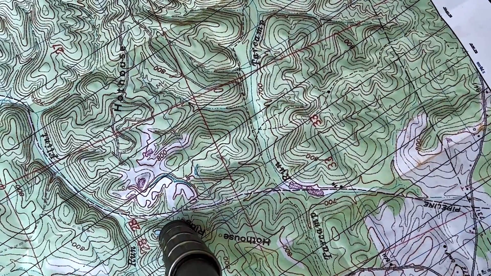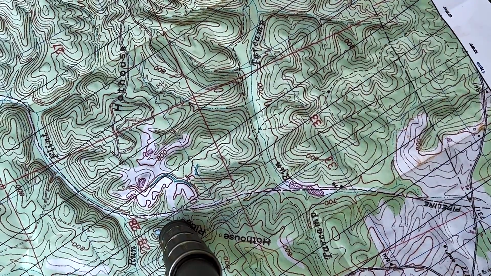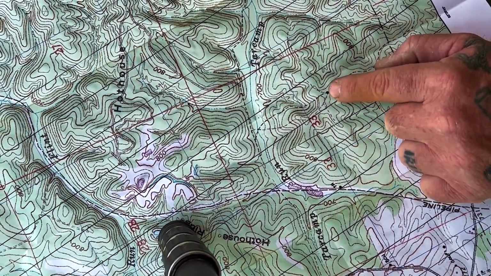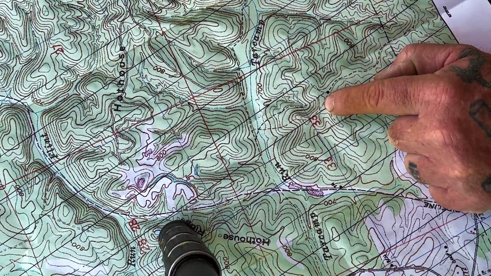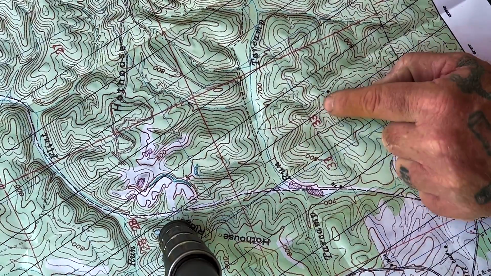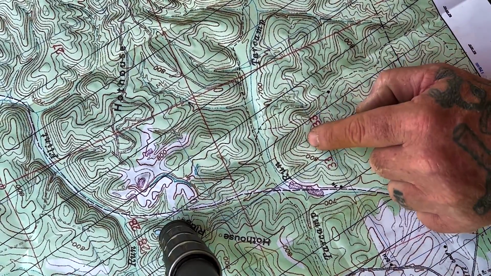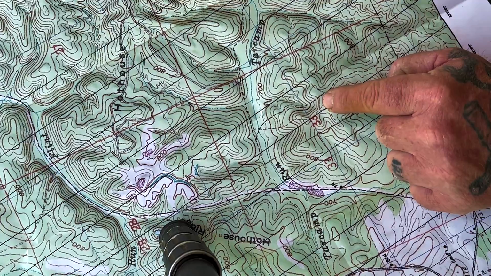So if I'm looking for something like an attack point from here to get to here, maybe my attack point is finding this high ground, right? This high ground or this high ground, either one, or this high ground. These are the three highest points in this area.